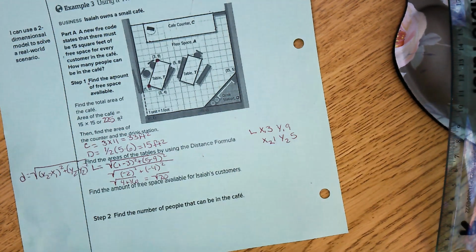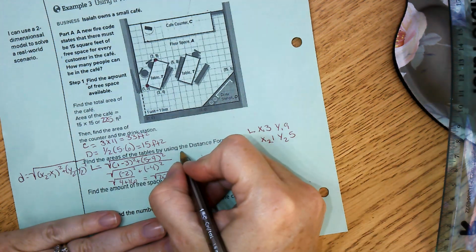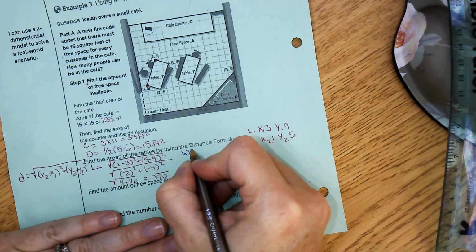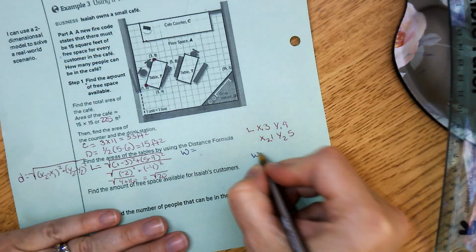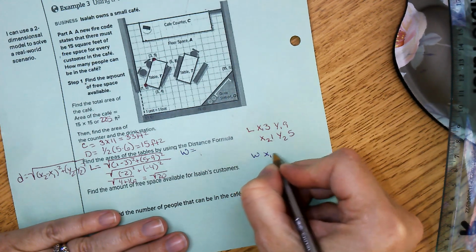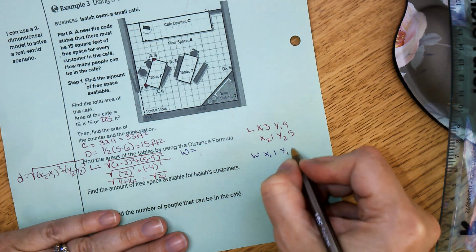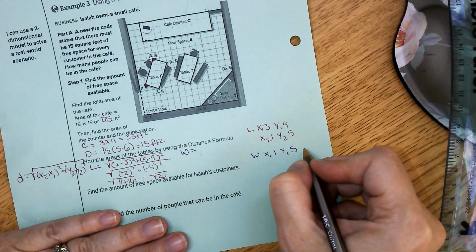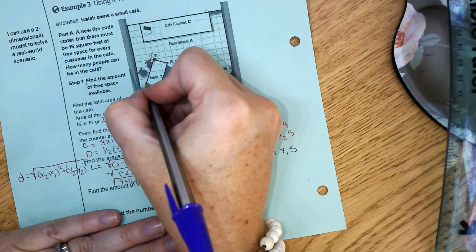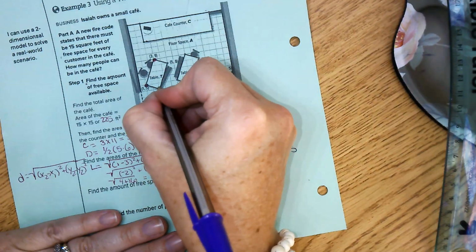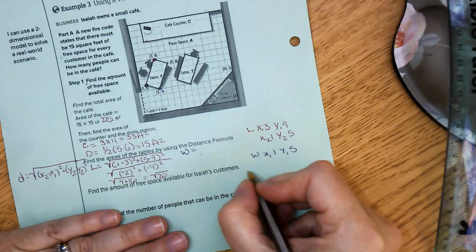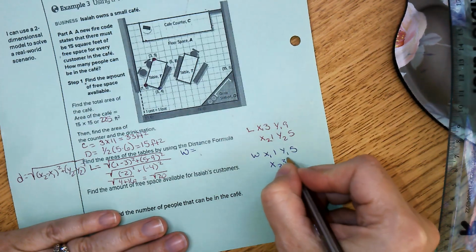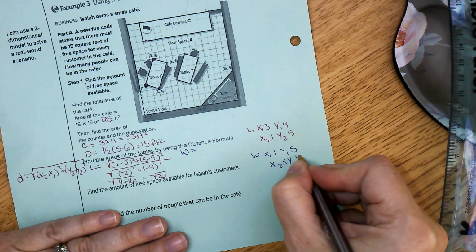I'm going to switch colors just so our math doesn't run into each other in this section. And we are going to do the width. All right. Now for your width, your x1 is 1, and your y1 is 5. Sorry, we're using this point again. And then we're going to use this point. So our x2 is 3, our y2 is 4.